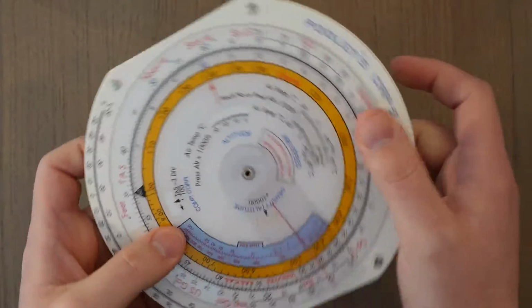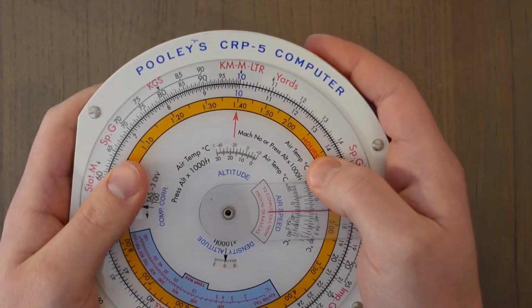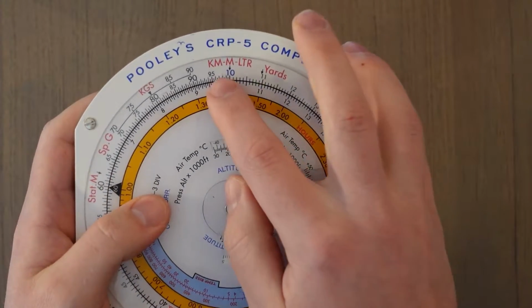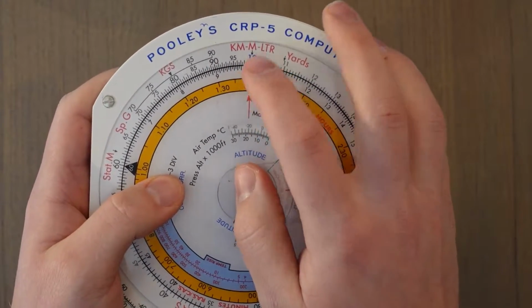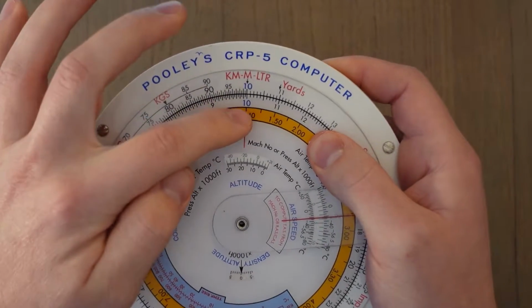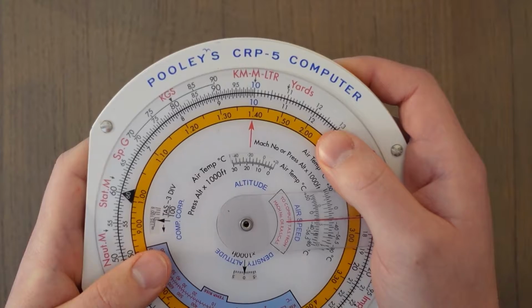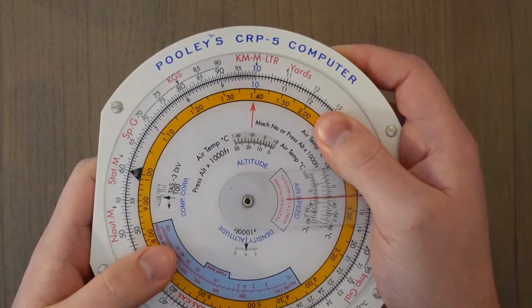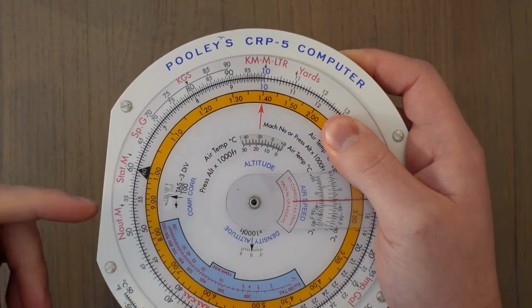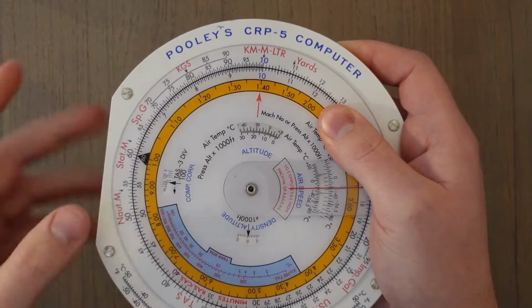Over here. So the 1 is under kilometers, meters, liters. It's under the 1. So that means that 1 meter equals 1 meter. That makes sense. And then to find the unit we want, we look under that unit and read off the value.